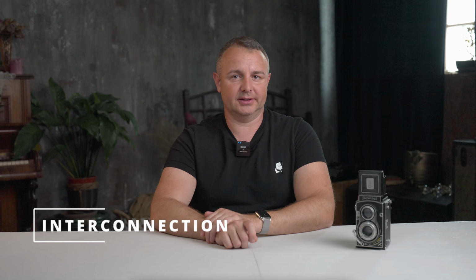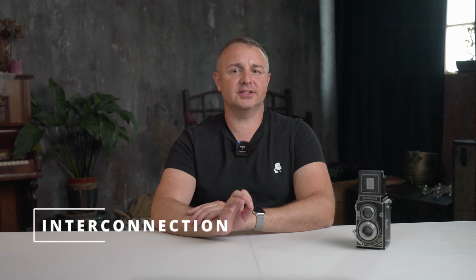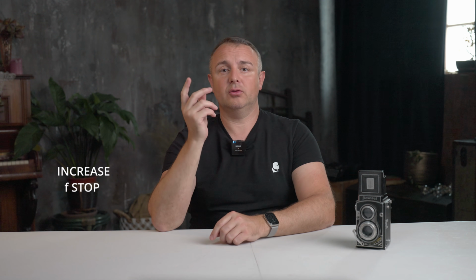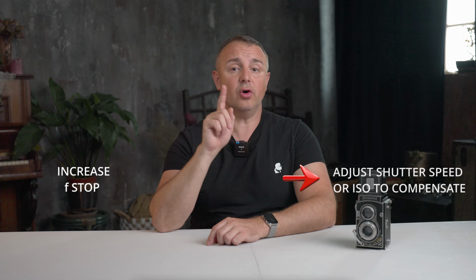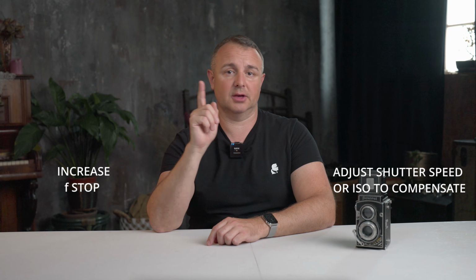Or we can say it this way: increasing ISO increases the sensor sensitivity to light. This means we can shoot in lower light without extending the shutter speed or changing the aperture. Exposure parameters are interconnected, and changing one requires adjusting the other two to maintain the same exposure. For example, if we increase the aperture, higher f number, we reduce the amount of light. We will then need a longer shutter speed or higher ISO to achieve the same exposure.